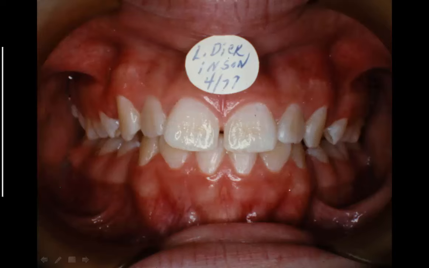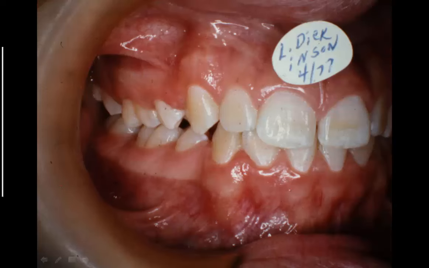Not ideal by any means, but a lot of people go through life with a lot worse situations than this. And this will smooth out to some extent if you got the person really functioning right, and they'll keep their wisdom teeth usually on a situation like this.